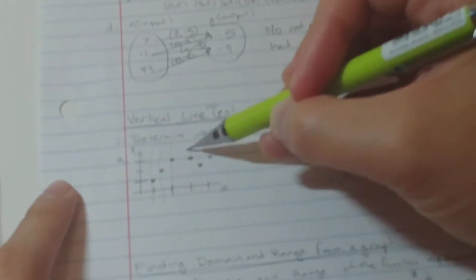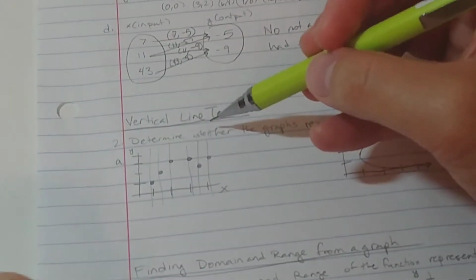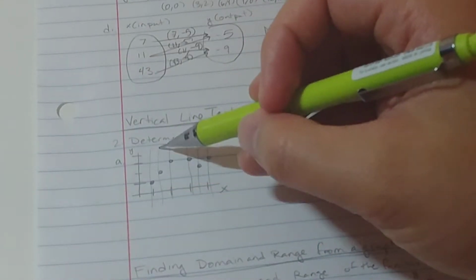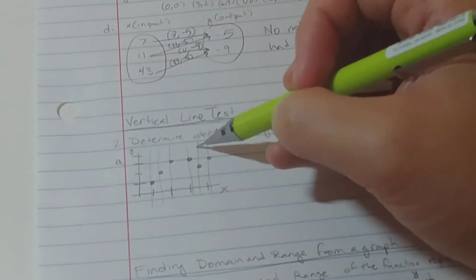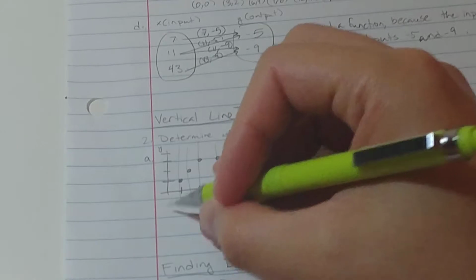Look at all those vertical lines. The vertical line test says if any of those vertical lines crosses the graph more than once, then it's not a function. Here this line crossed only once, crossed only once, crossed only once. Yes, this one is a function.